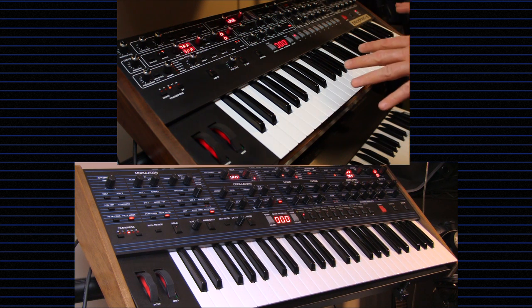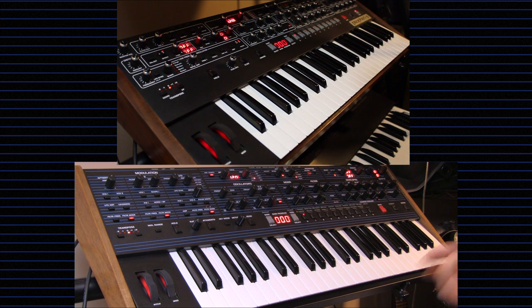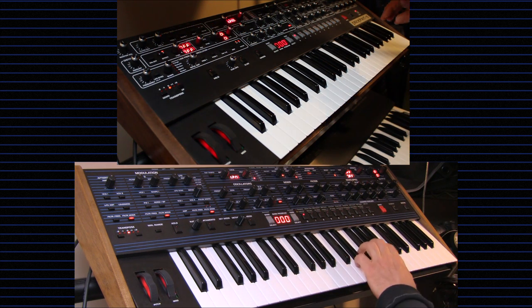So it's possible that the filter can color the timbre of the oscillator. One could say, well, maybe the difference we're hearing is because there are two different filters of two different types. And that's true. It may be that. However, I think we're going to find as we move on that it's more than that.